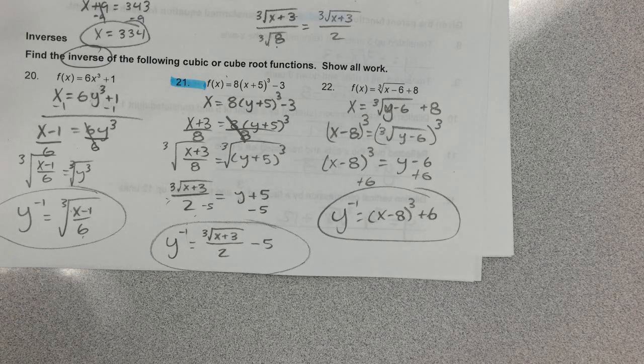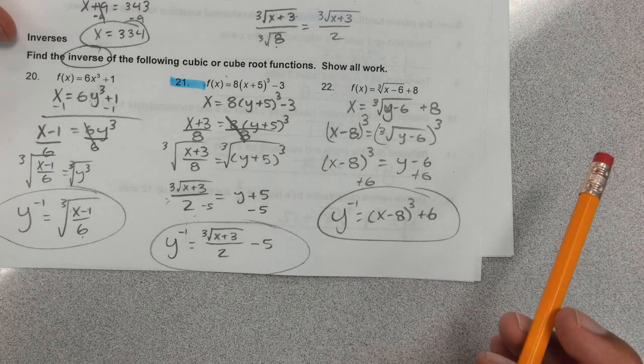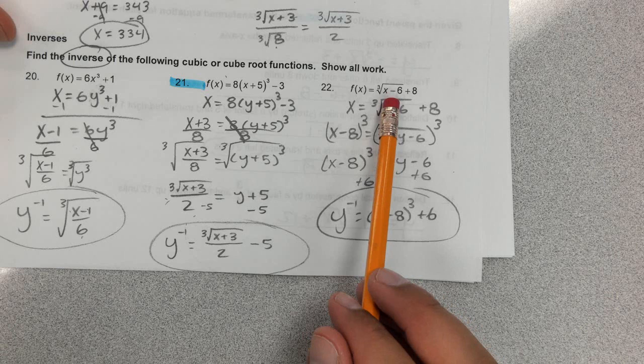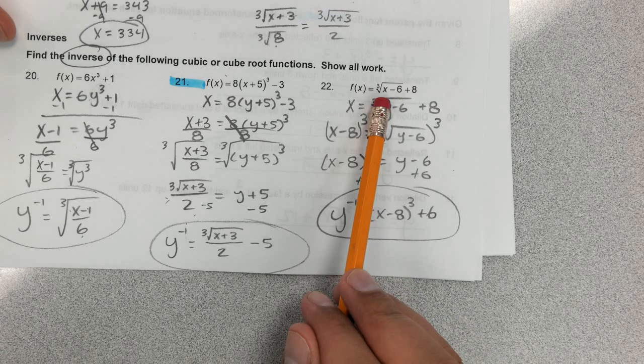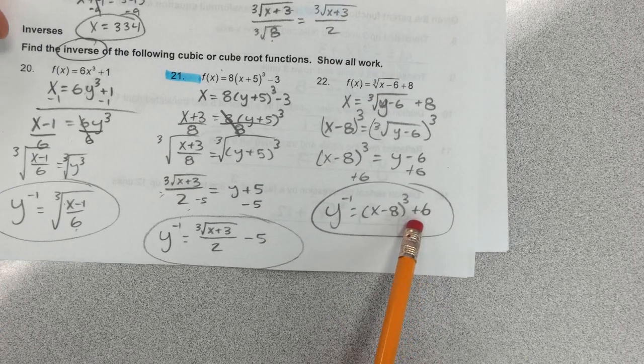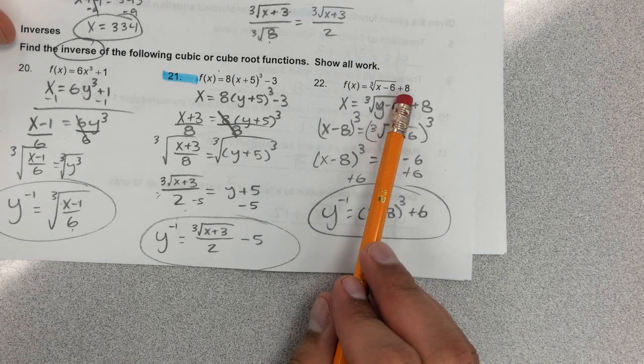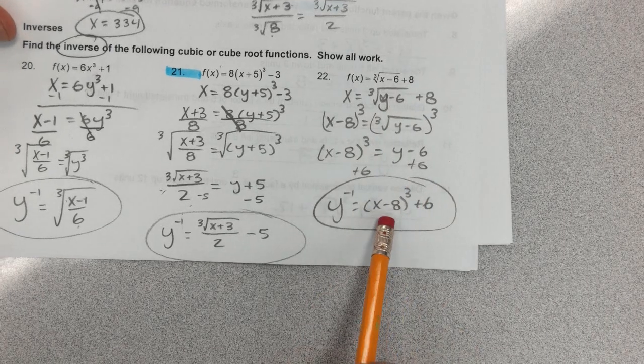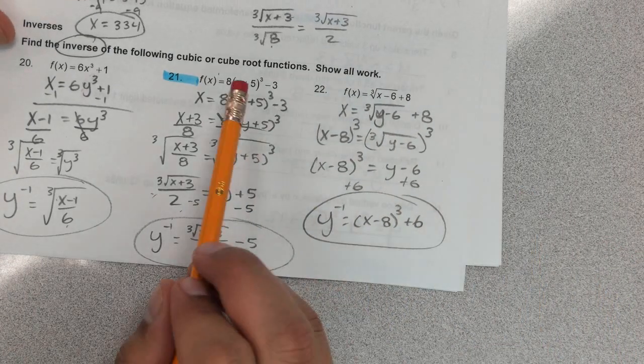You guys also remember something with inverses. Here on 22, the original one had a minus 6 on the inside. For the inverse, we had a 6 on the outside, and it was a plus. Original had a plus 8 on the outside, so for the inverse, there should be a minus 8 on the inside, which that happens. Same thing on this one.